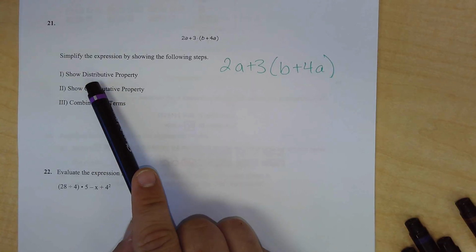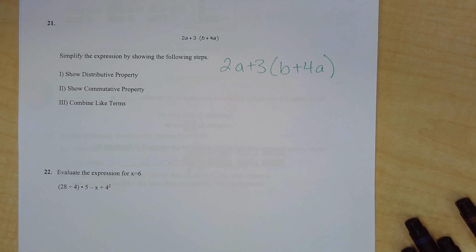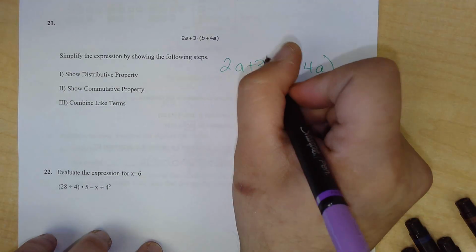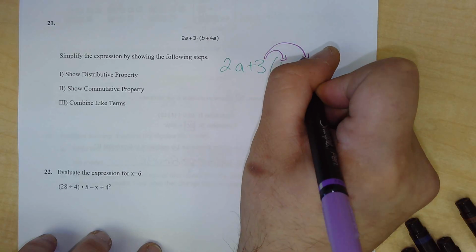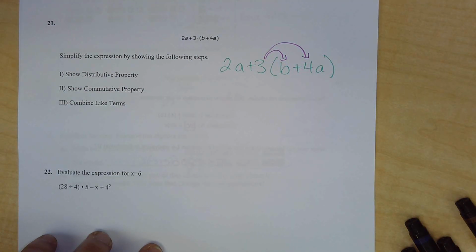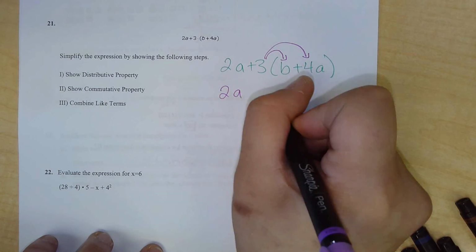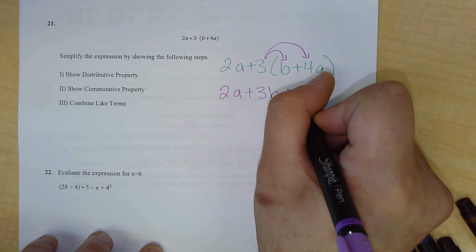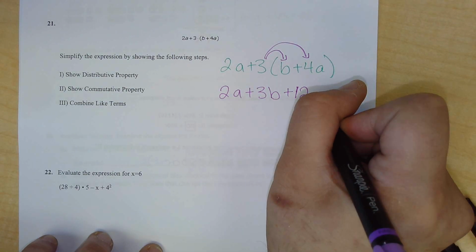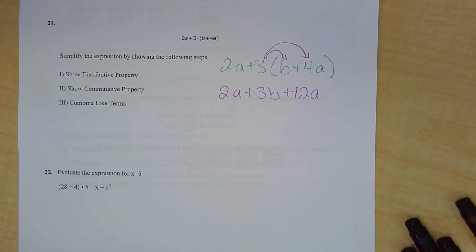But they say they want me to first show distributive property. Remember, distributive is giving out a number to be multiplied. So I'm going to give my 3 to my b to be multiplied, and I give my 3 to my 4a to be multiplied. Then I just bring everything down. I have 2a plus 3b plus 12a, because 3 times 4 is 12, and then you add your a.